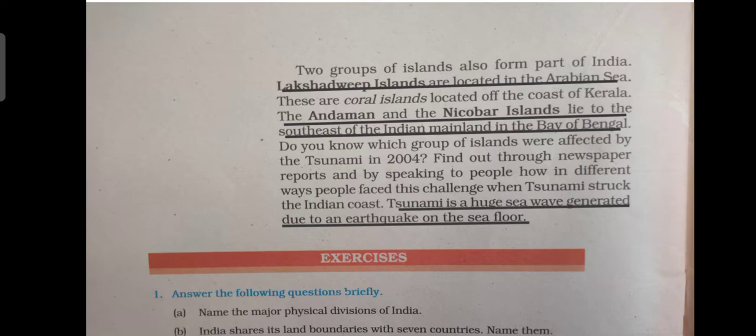Do you know which groups of islands were affected by the tsunami in 2004? Find out through newspaper reports and by speaking to people in how different ways people faced this challenge when the tsunami struck the Indian coast. Tsunami is a huge sea wave generated due to an earthquake on the sea floor.